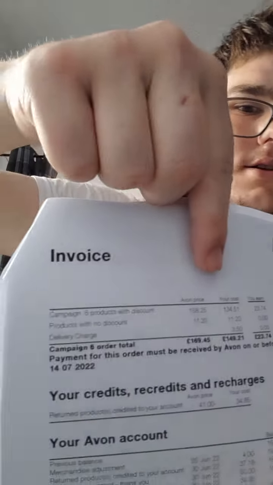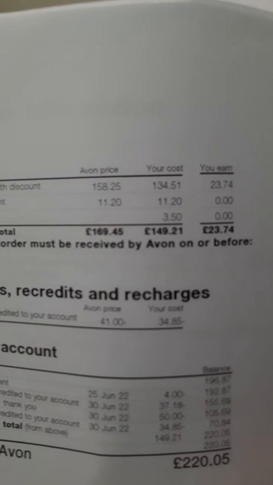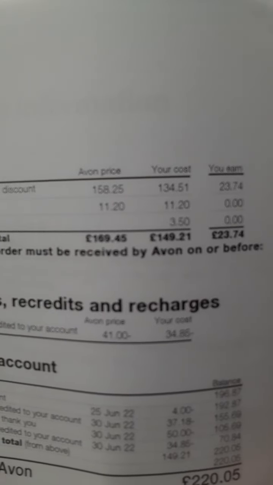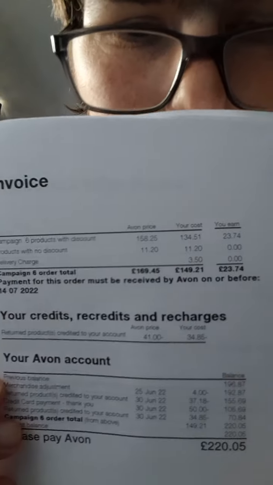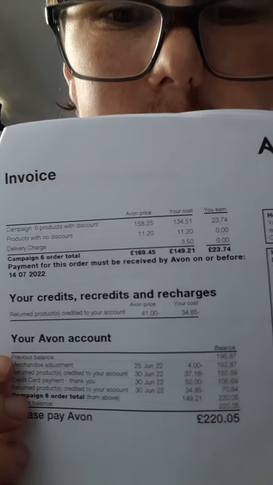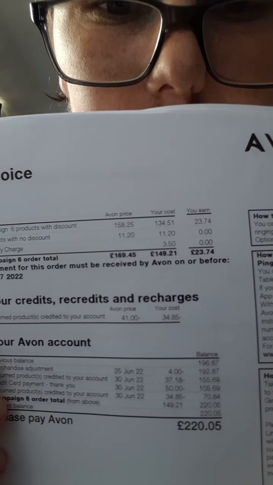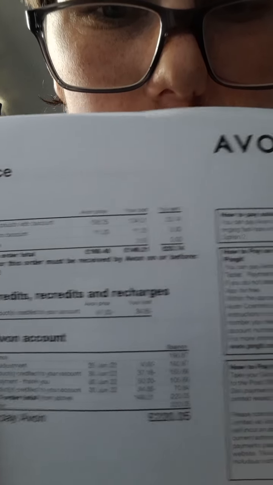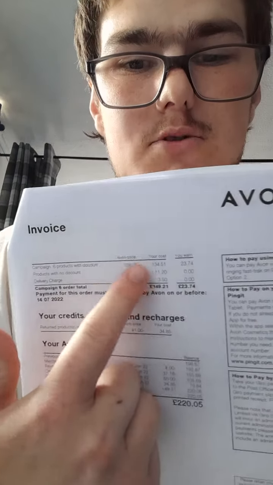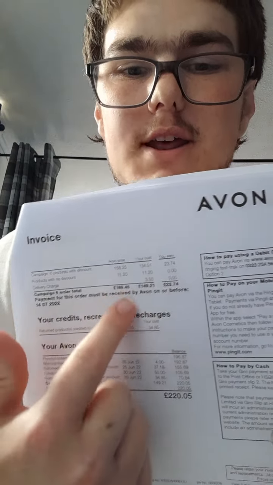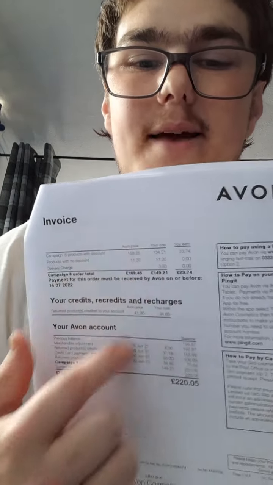As you can see, at the top you will see Avon price, your cost, and you earn. The Avon price is what the customers pay. Your cost is what you pay to Avon. You earn is the money you keep from what your customers order. So basically, you don't get all the money, and Avon don't get all the money. You get some of the money, and whatever Avon wants, you pay them.